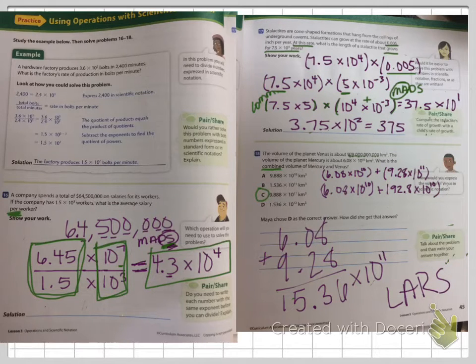Is that in scientific notation? Is that correct? No. So we have to put it in scientific notation. What's that thing we use to help us put things back into scientific notation? If you said LARS, you are absolutely correct. So I'm moving my decimal to the what? To the left. That means I have to add 1.